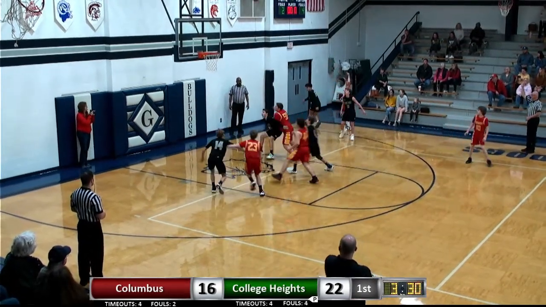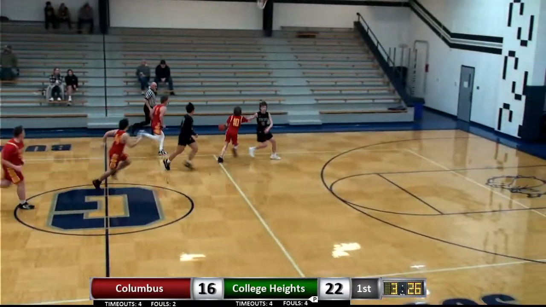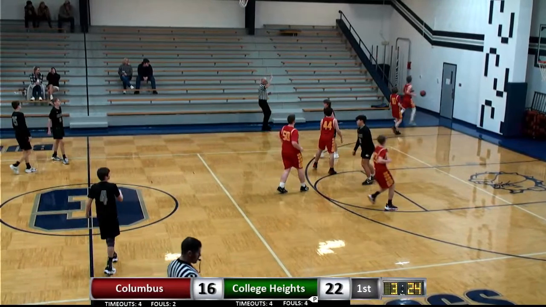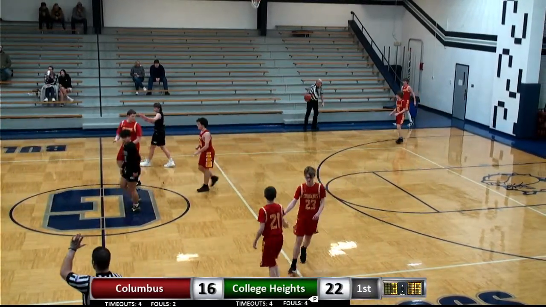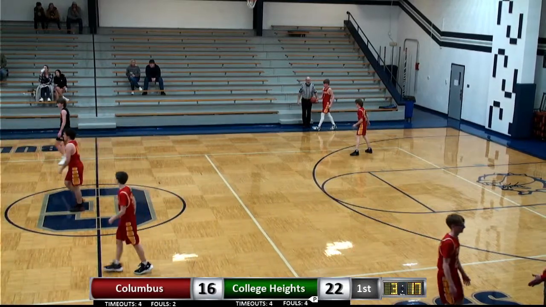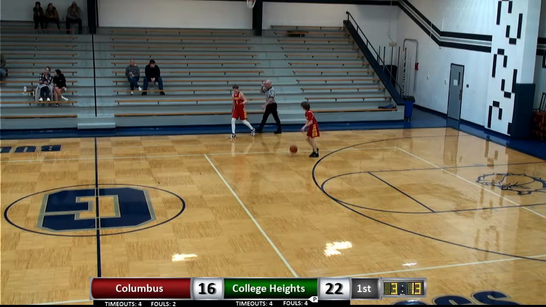Pass to the corner, three-point shot. Short, Smith's there for the rebound. Passes ahead. Nobody's there, though. Not sure what he was seeing. And turnover for the Cougars. Columbus will take the ball.